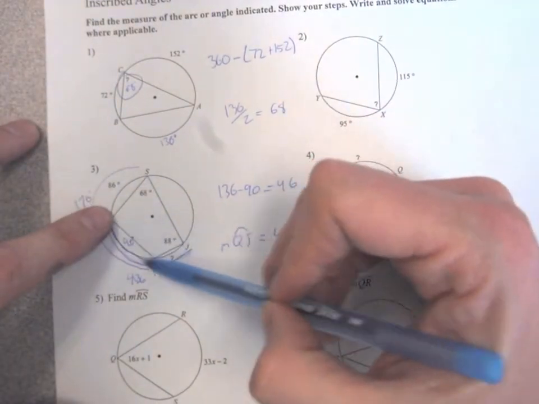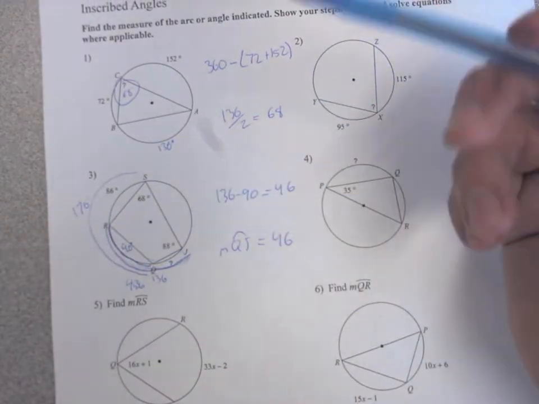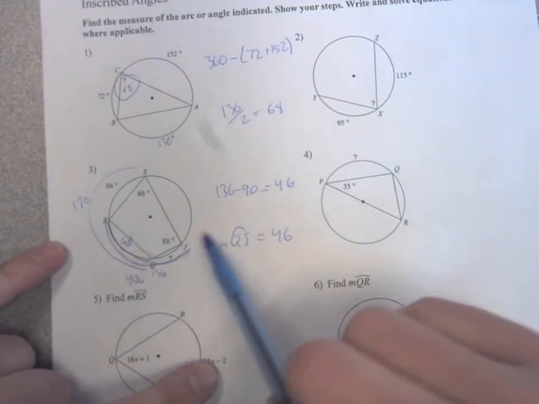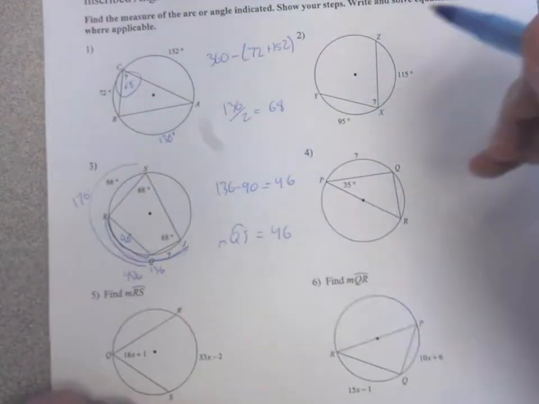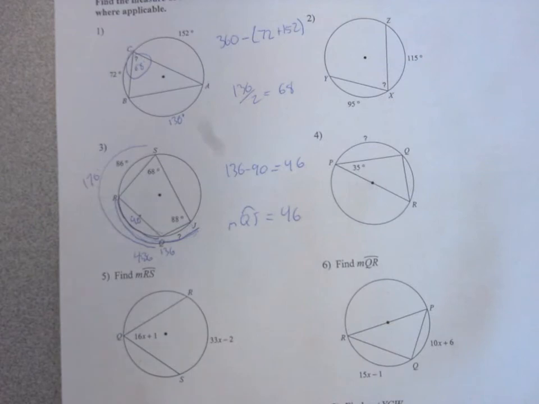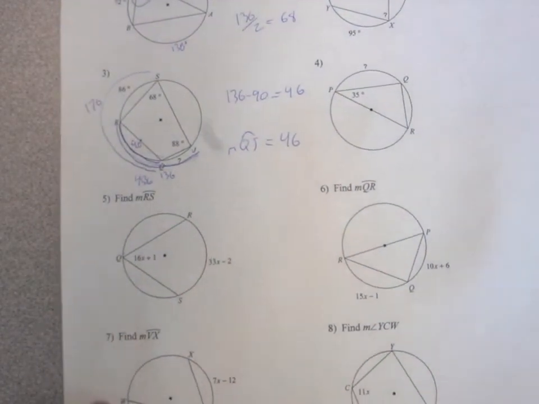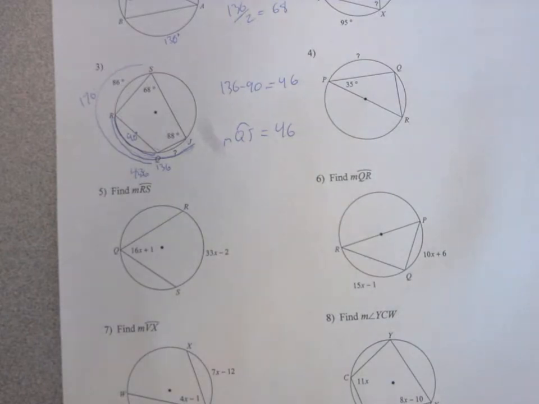Double 68, you get this full arc. Double 88, you get this full arc. Start subtracting to figure out what you have for the missing pieces, and eventually you're going to get the arc measurement that you need. Okay, now some of these have expressions in them, and that's okay. We're going to still use that fact to put it together and find some missing stuff.